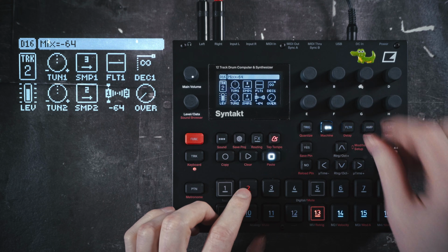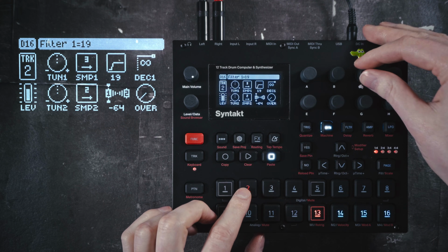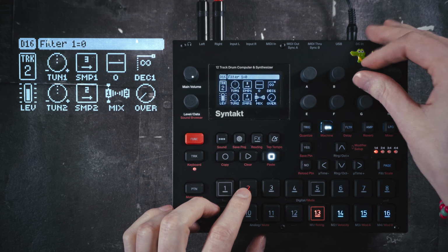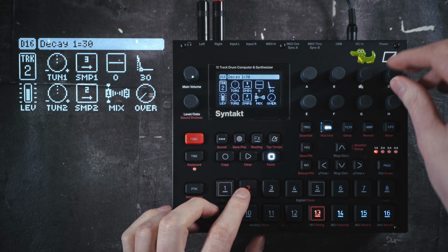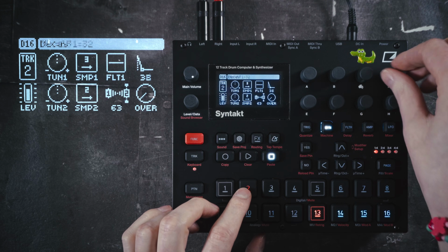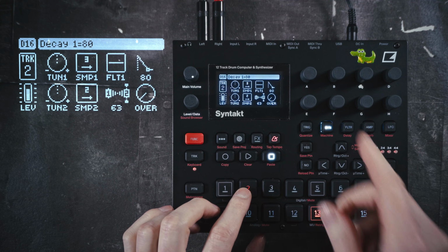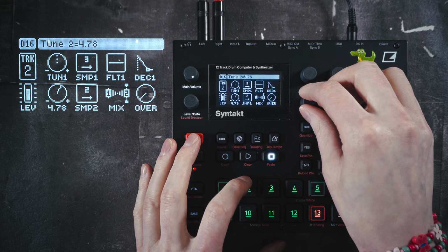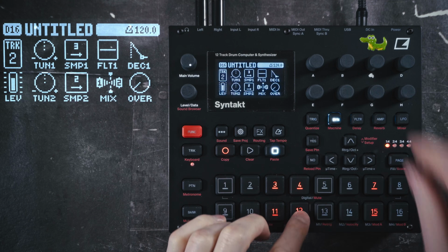The 2 samples can be balanced to each other. The upper one has a DJ-style filter and a dedicated envelope, while the other is looping and plays for as long as the track's amp envelope is set. They can also be individually tuned. We can parameter lock balance, for example, like this.